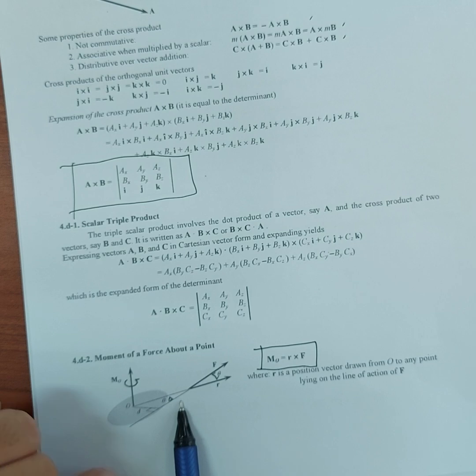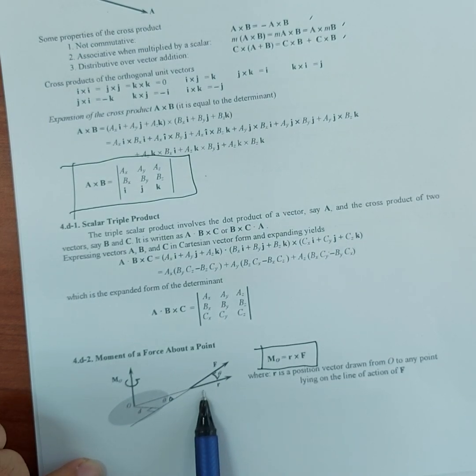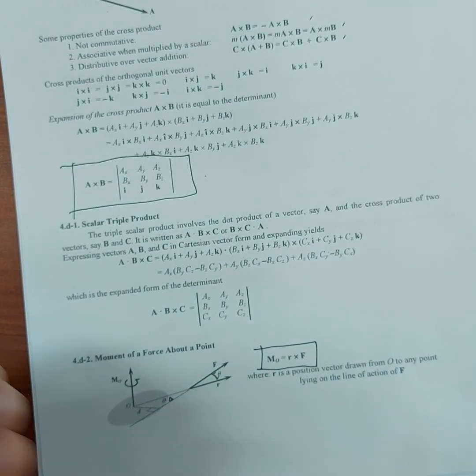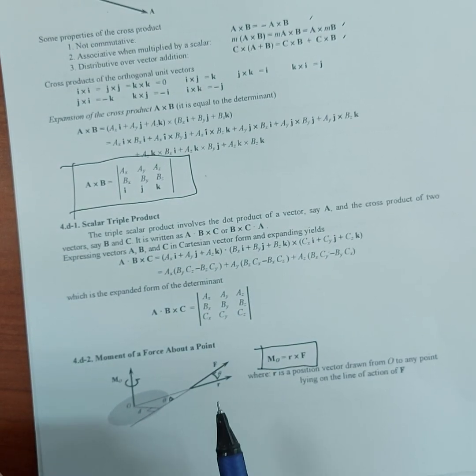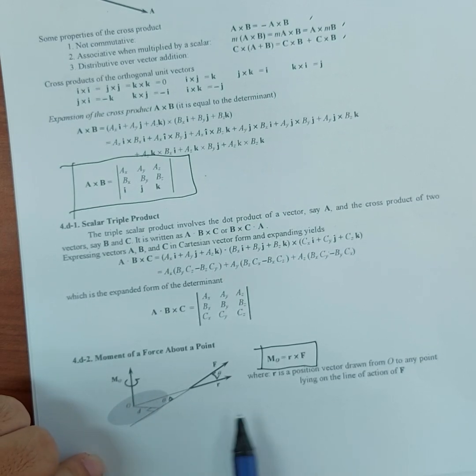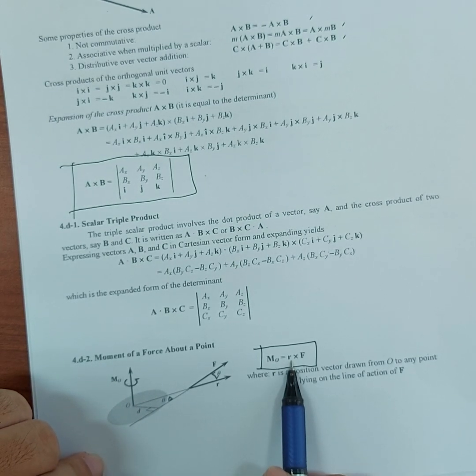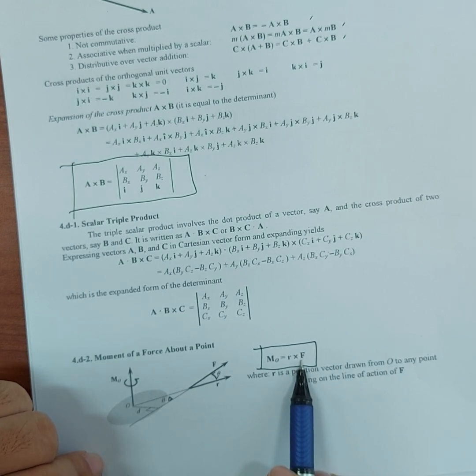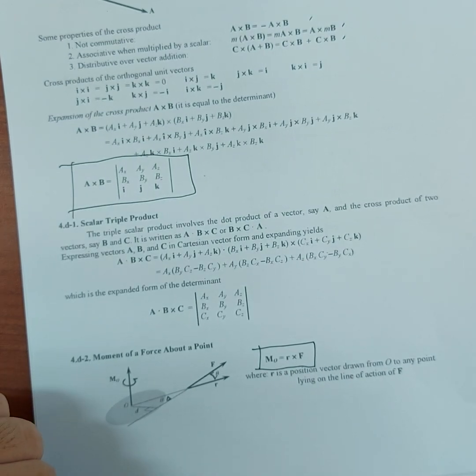If you want to solve for the moment of a force, by the way, this is also applied in 2 dimensions. The moment about a point here is equal to the cross product of the position vector r and force F in its Cartesian vector form.